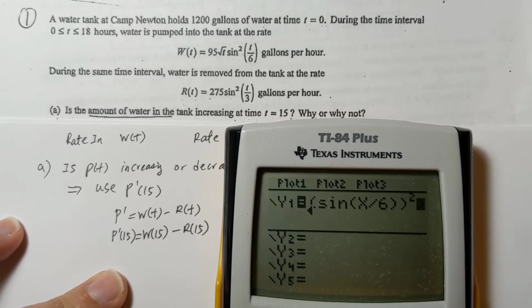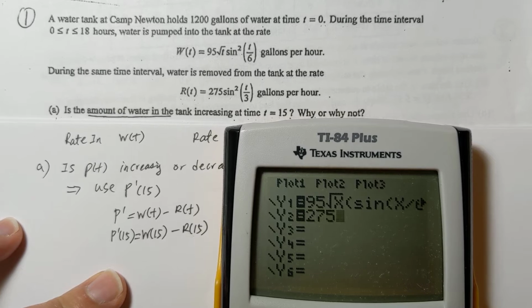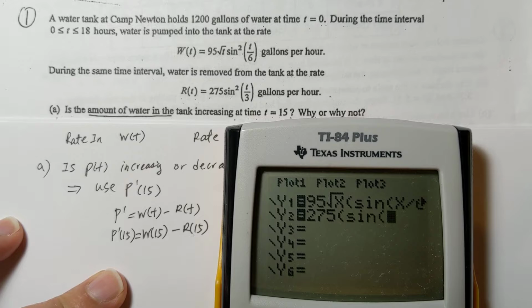Now for R(t), 275, and same thing for the square: open parentheses, sine x divided by 3, close, and then square.